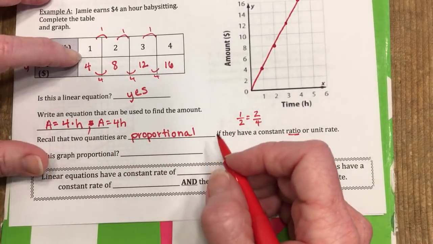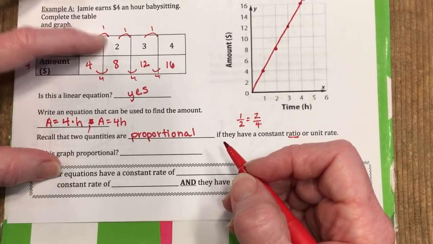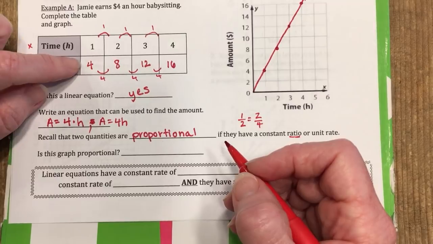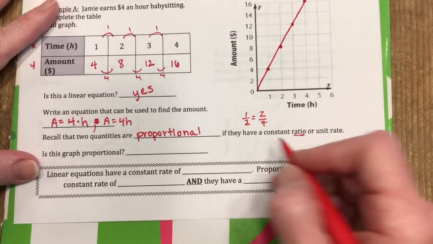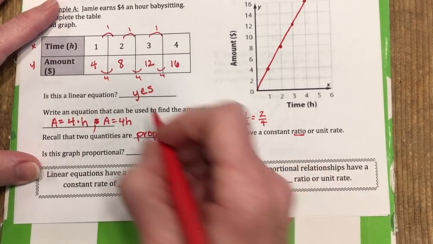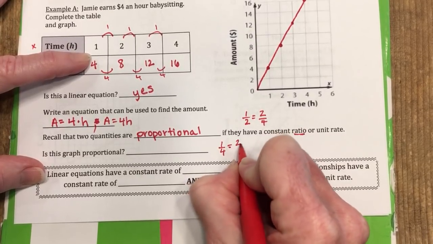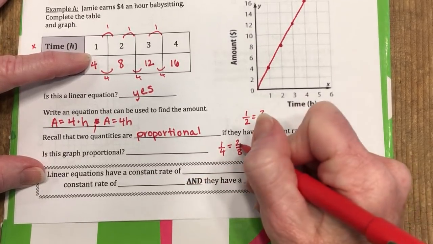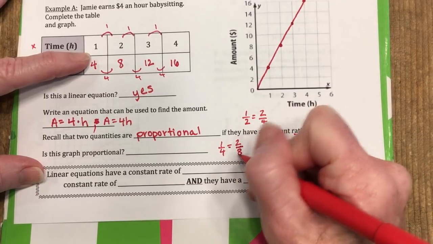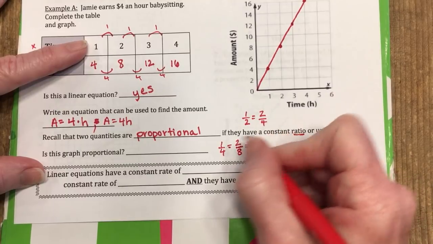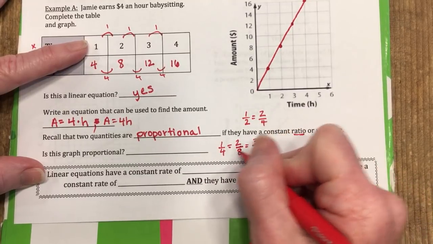When we go back and look at these quantities, the 1/4, the 2/8, the 3/12, are those proportional? Are those equivalent? Do they have constant ratios? Is 1/4 the same thing as 2/8? If I divide by 2, I get 1, and if I divide by 2, I get 4. So yeah. Is that the same thing as 3/12? If I divide by 3, I get 1 and 4.